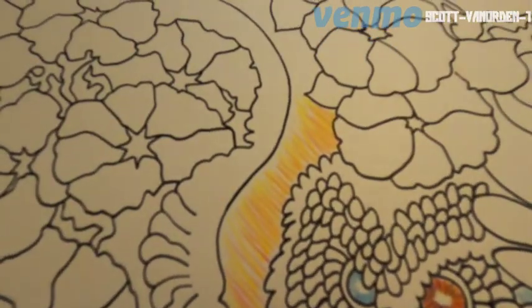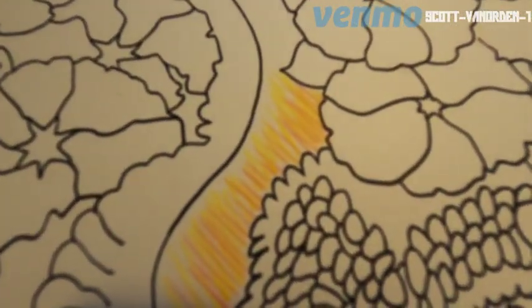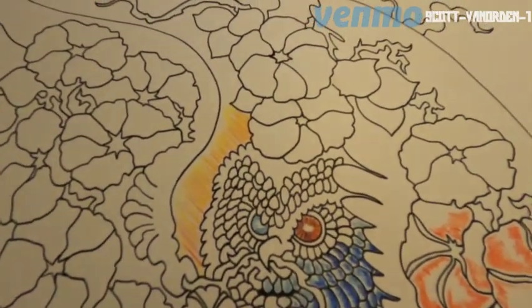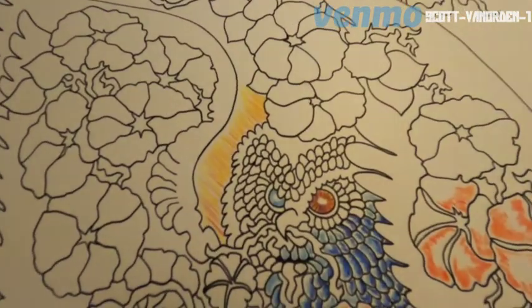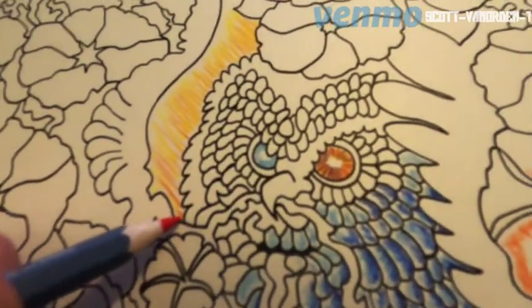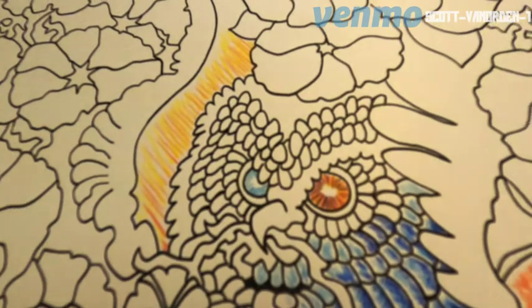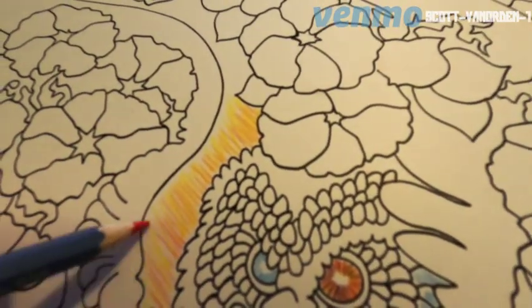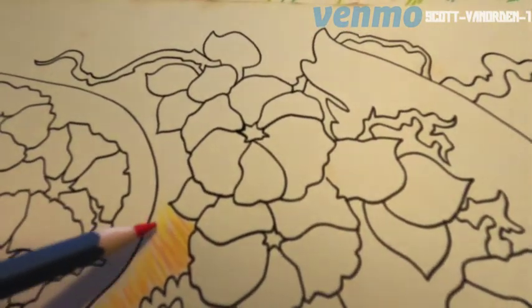I don't know if you guys can see that or not, but I actually went over the flower a little bit. I didn't stay inside the lines. I went outside the lines. That's okay. It's alright. By the time you create layers on this and get this thing going, you won't even notice that. Alright.